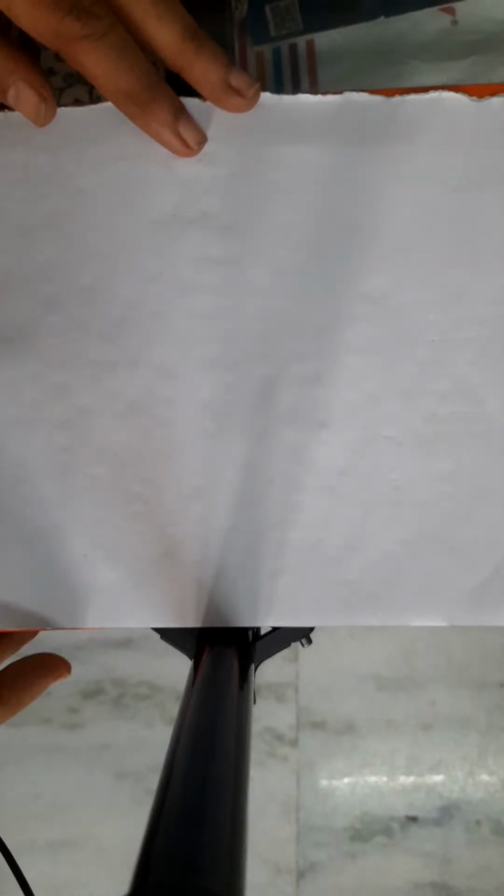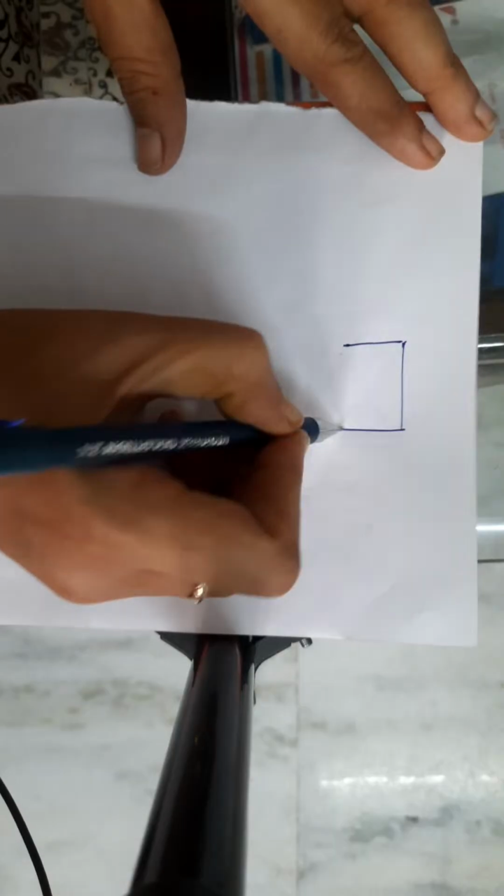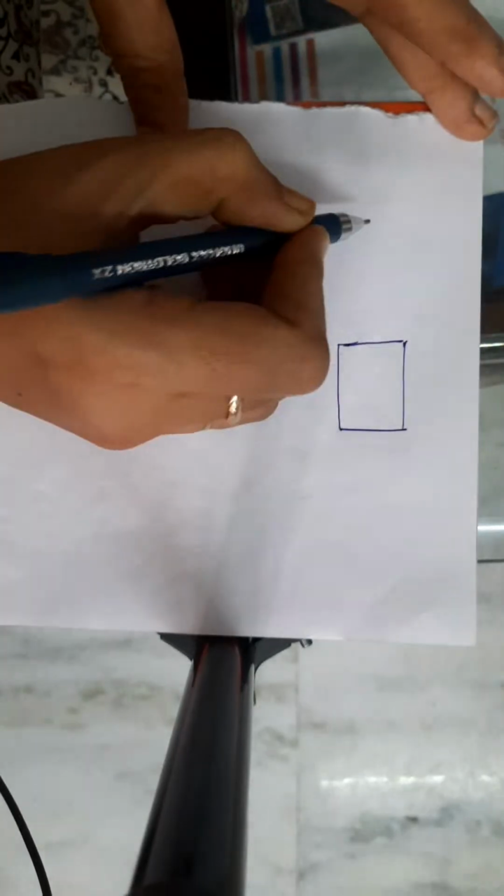Now question number 3. In question number 3, it is given that diagonal AC of parallelogram ABCD bisects angle A. Show that it will bisect angle C also. So here it is given ABCD is a parallelogram. We are starting with question number 3.